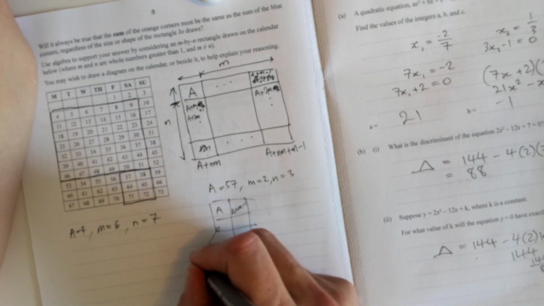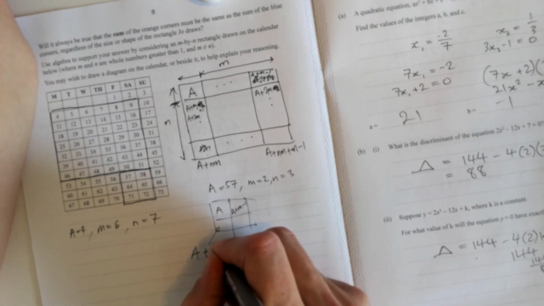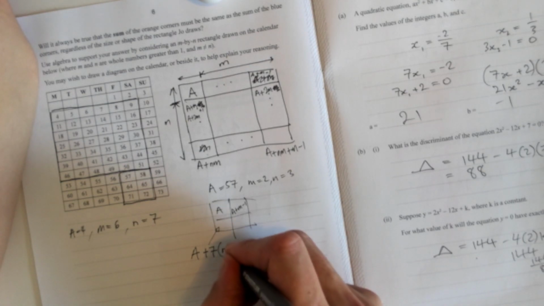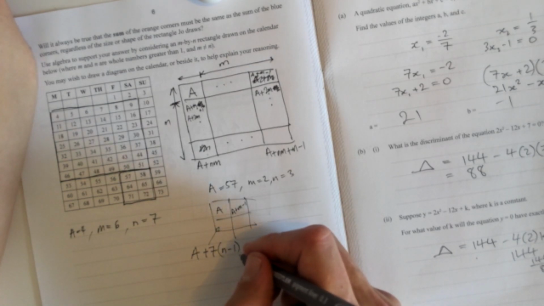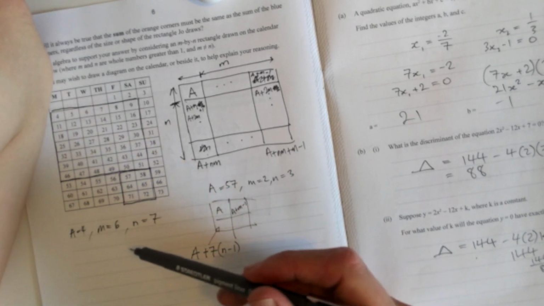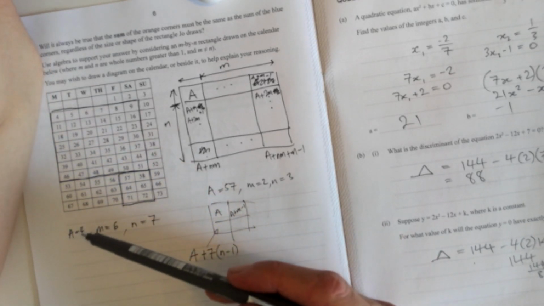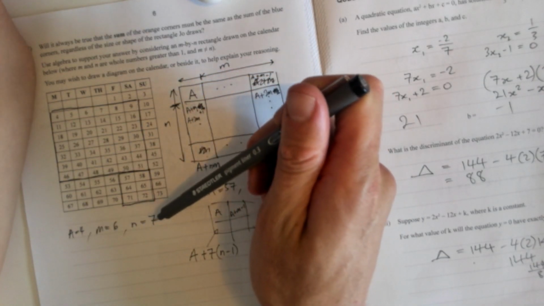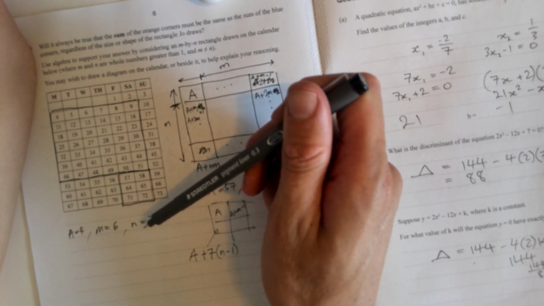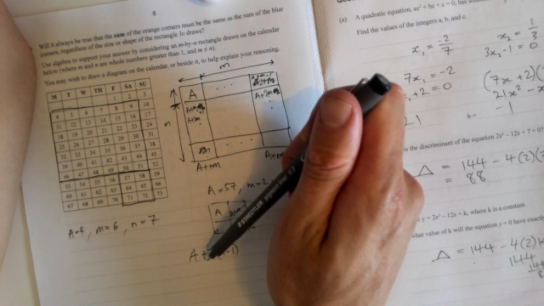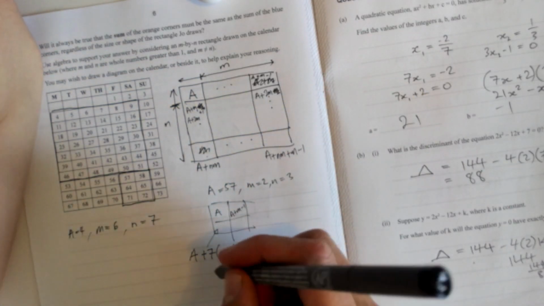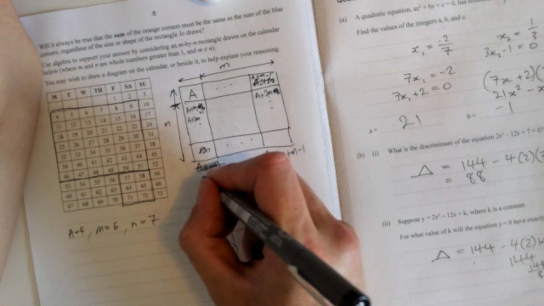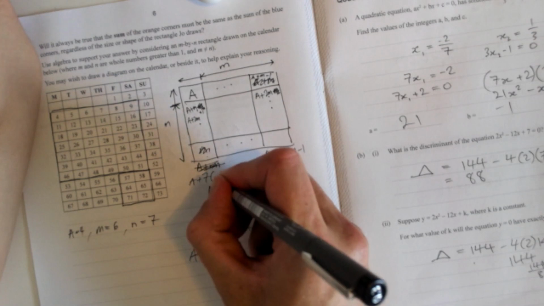Let's test that. A plus 7 times n minus 1. Is that true? Let's try for this one. Because I go down 1, 2, 3, 4, 5, 6, whereas n is 7. Yes. Okay, so it would be a plus 7 times 6, 42. Yeah, nice. And then to get across, yeah, I'm locking that in. A plus 7n minus 1.